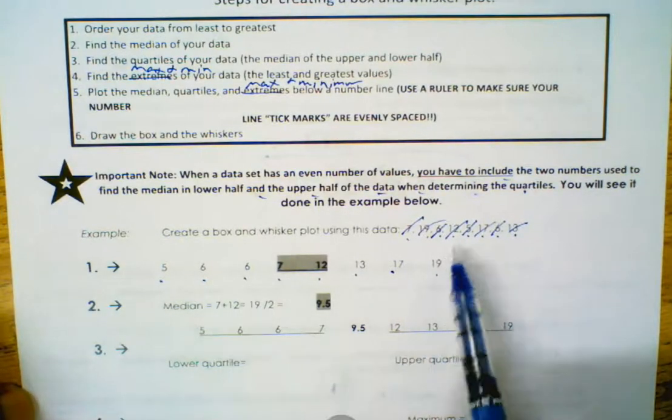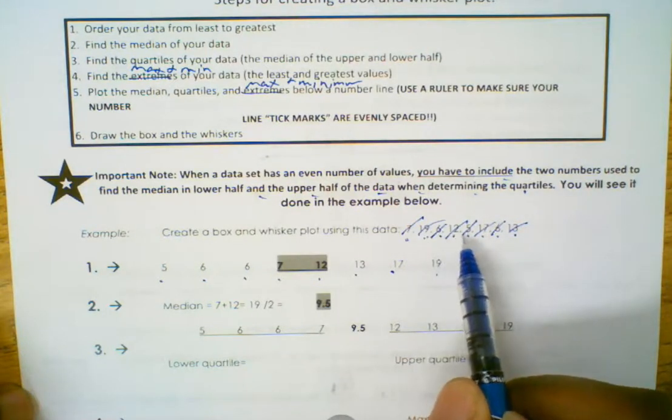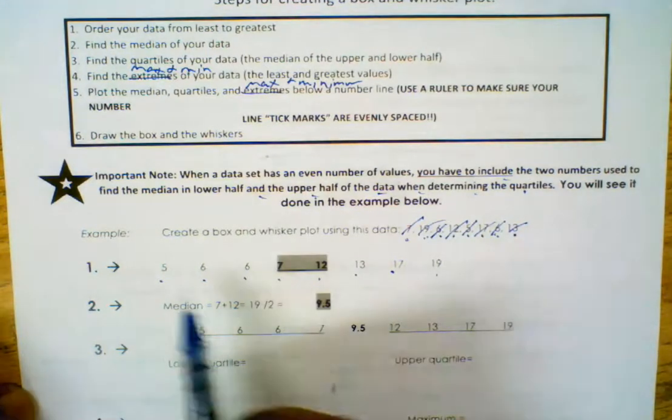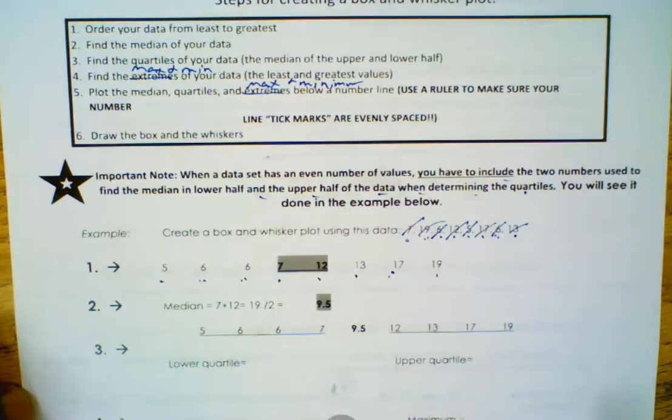I usually go back and count it to make sure I didn't miss anything. So my original set had 1, 2, 3, 4, 5, 6, 7, 8. And this set has 1, 2, 3, 4, 5, 6, 7, 8. Just to make sure I didn't miss anything, I would count those.